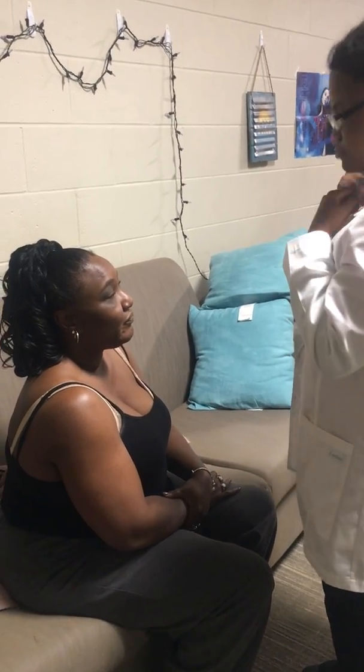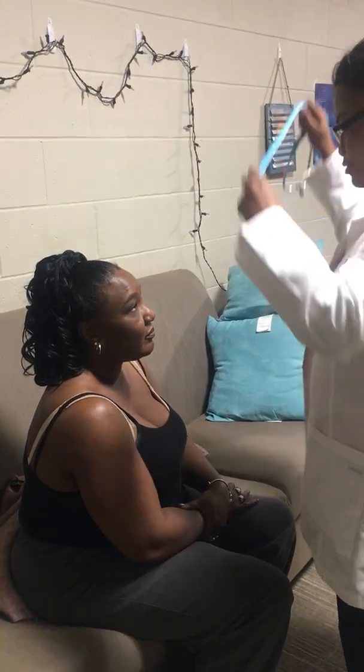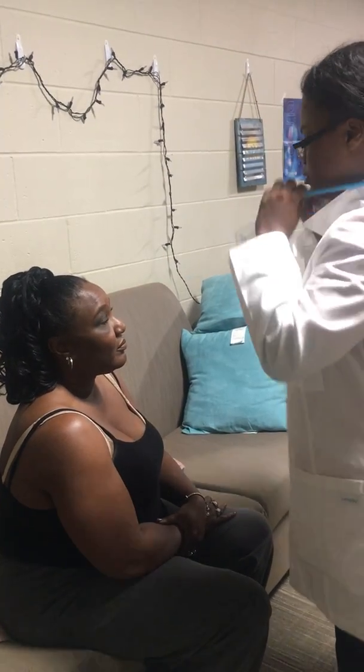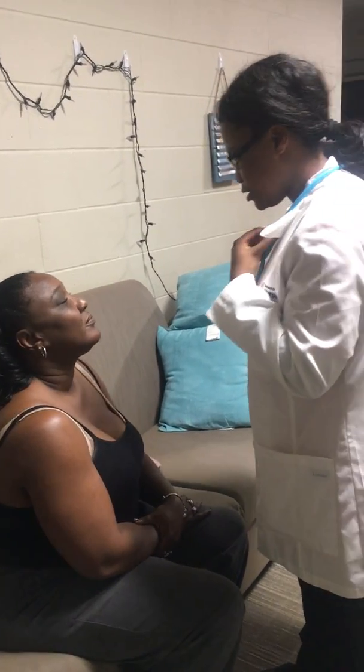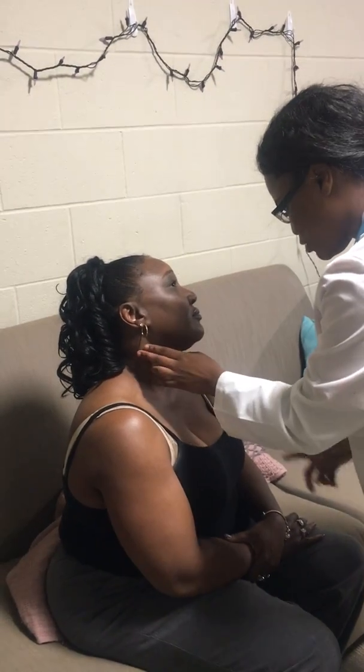So now we're going to move back up to the neck, which I totally forgot the first time. For the neck, we inspected, and I forgot to palpate for the carotid arteries.